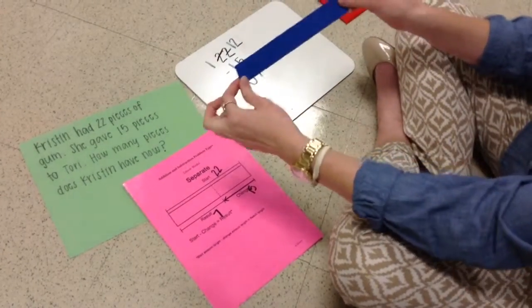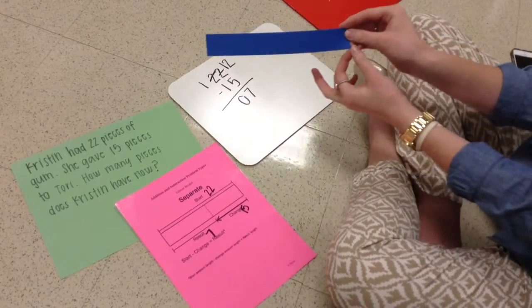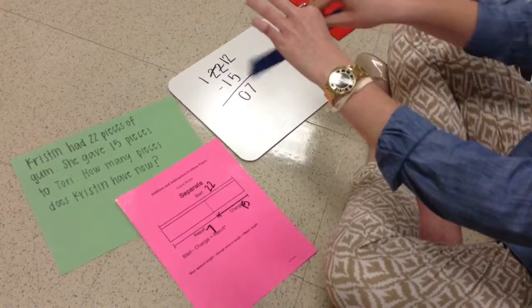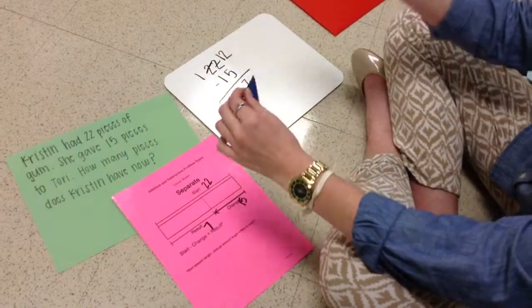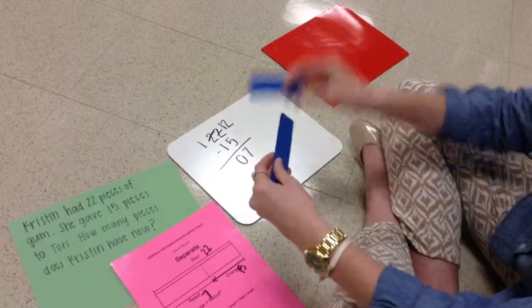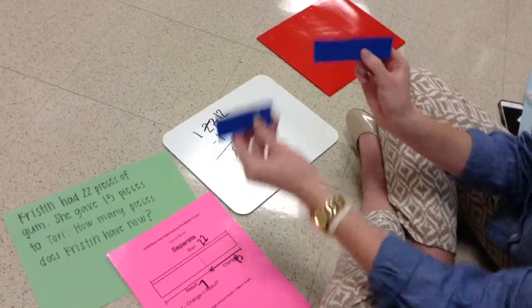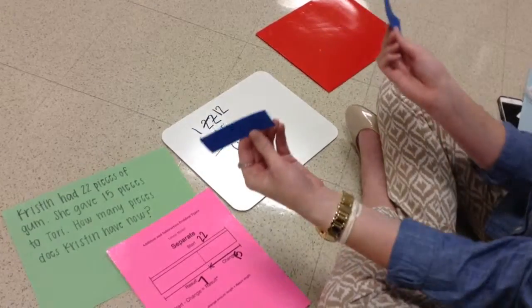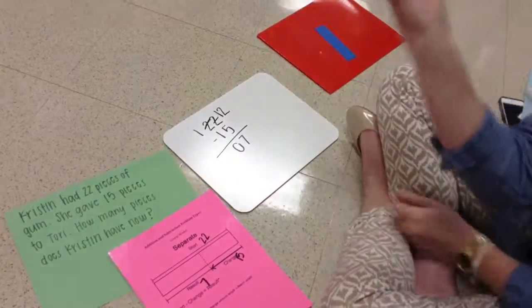Okay, so if I'm looking at my strip, she started off with 22 pieces, so that's our whole. But she gave 15 of those to Tori. So this is my 15. And she has 7 left. Because remember, I can't make this my 7 and this my 15 because 15 is bigger than 7. So she gave her 15 pieces to Tori and she has 7 left.